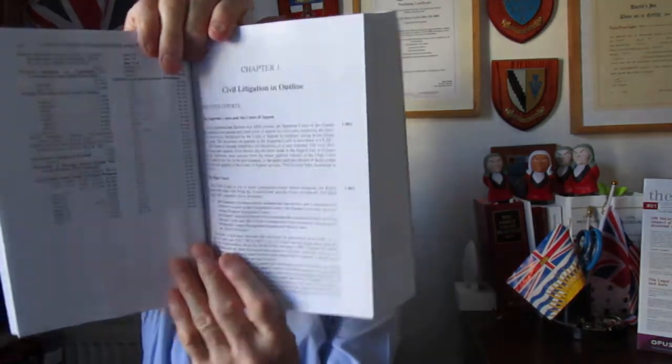The only problem we've got with the White Book is it keeps growing and growing. It's going to be more and more stuff, and so at some stage they'll have to call a halt to that and then review everything again, but not yet. Then you start with the chapters. It starts off civil litigation in outline. It sets out how the courts are structured now, paragraph numbering at the sides.